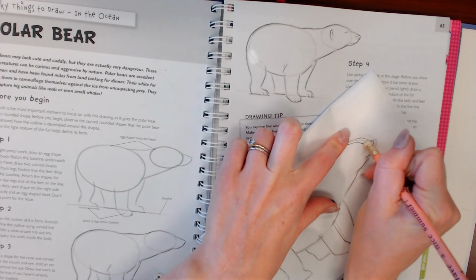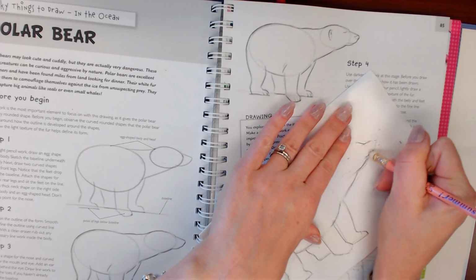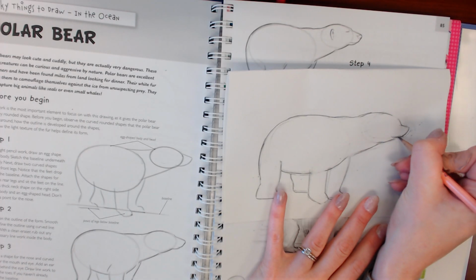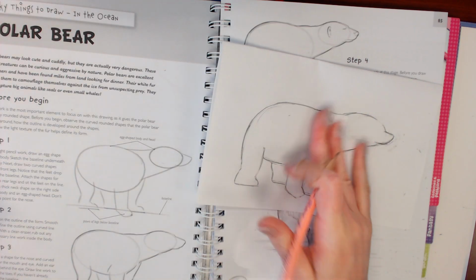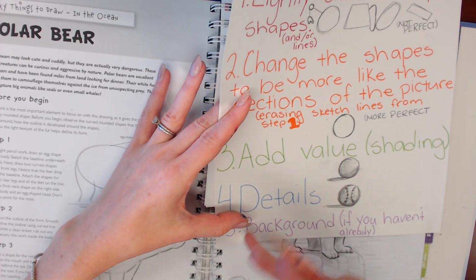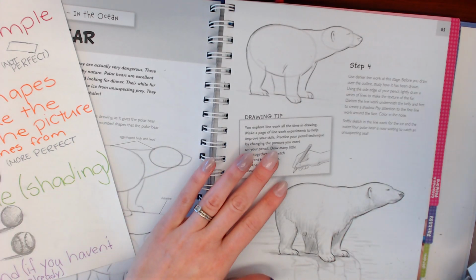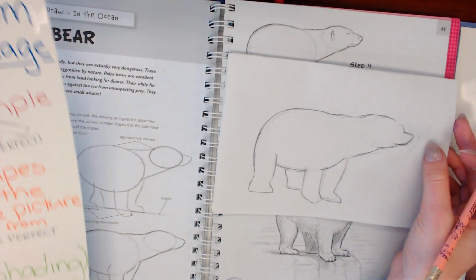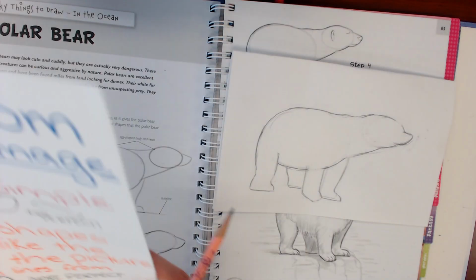Clean it up. Once we have it all cleaned up, we can see clearly. Okay, that's good. Alrighty, so now we're going to go to step 3. My step 3 is to add value, or it's what most people call shading. I like to say add value for reasons. But in this book, they do like to add a couple details first, which is fine. We can do that actually. We can skip to step 4 for a second and add some of these little details. That's okay.